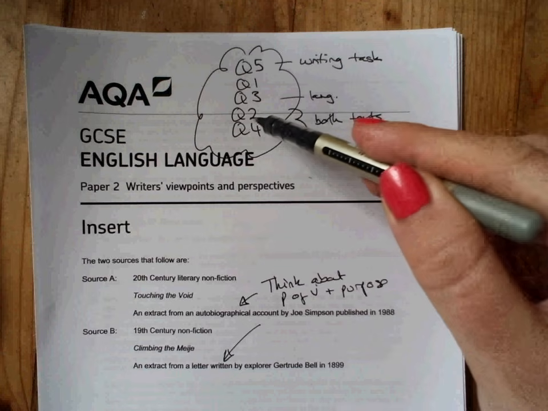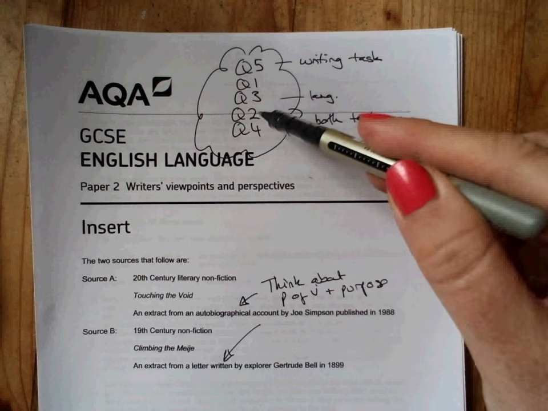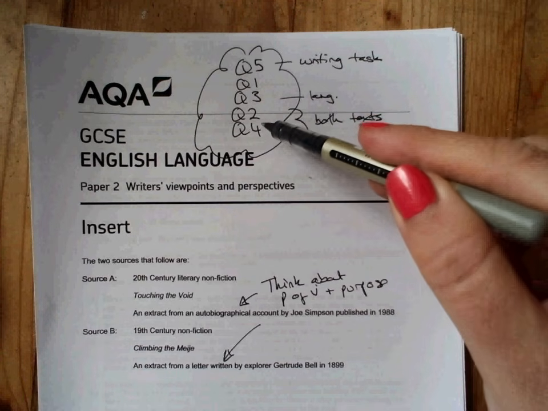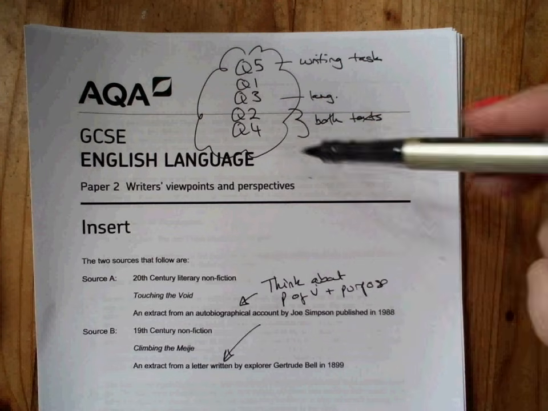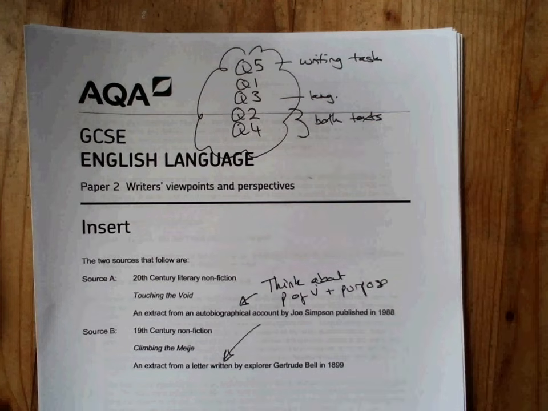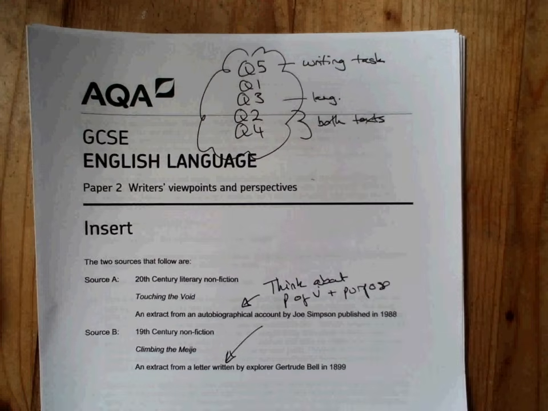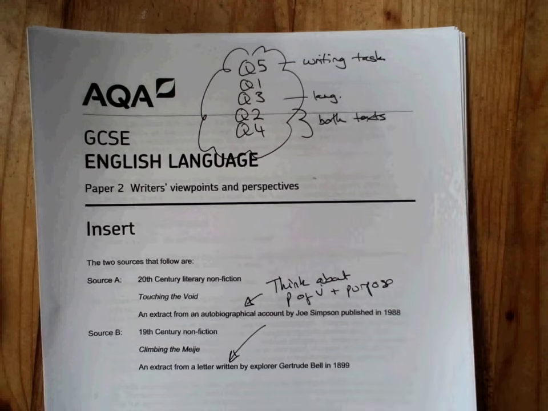There's a natural sense: if you've looked at both of them in question 2, then in a more developed way, with perspectives and methods, you move on to question 4. So I've talked about this before. That would definitely be my advice around the order to do the exam in.